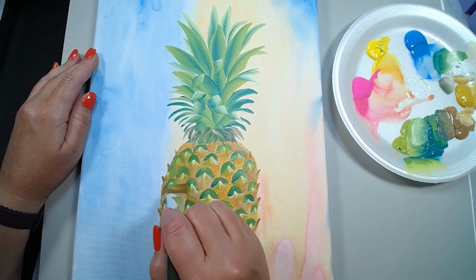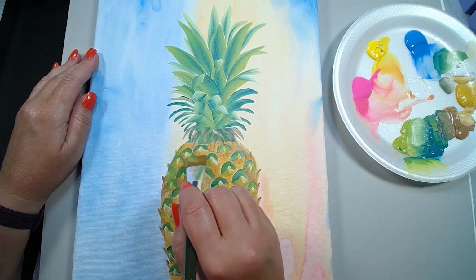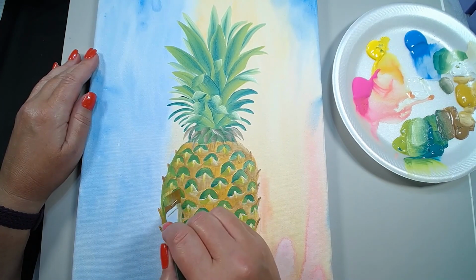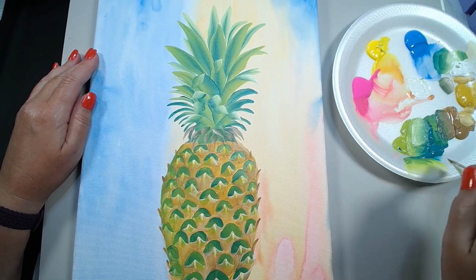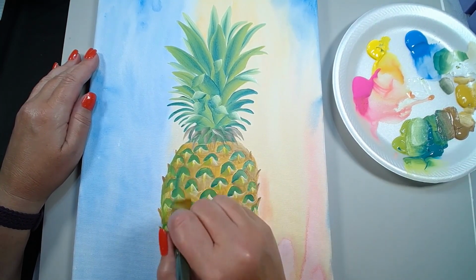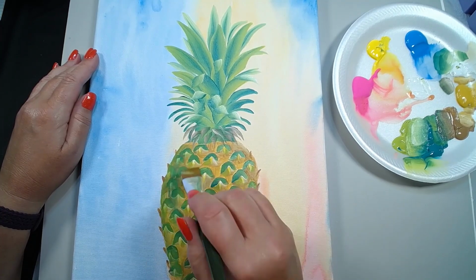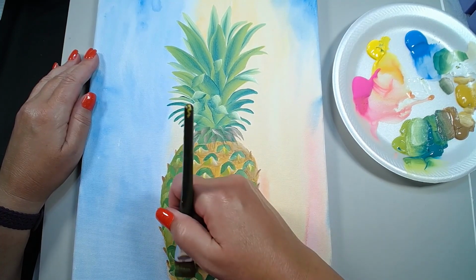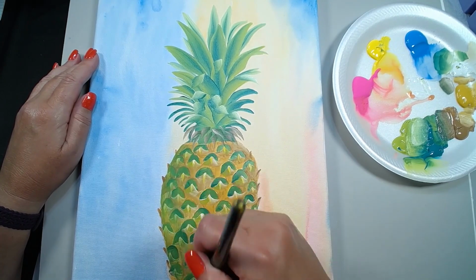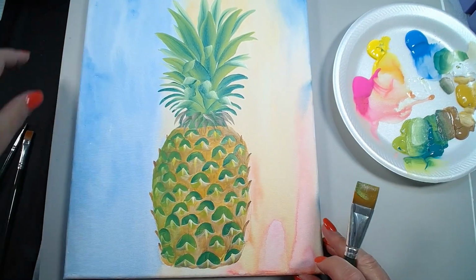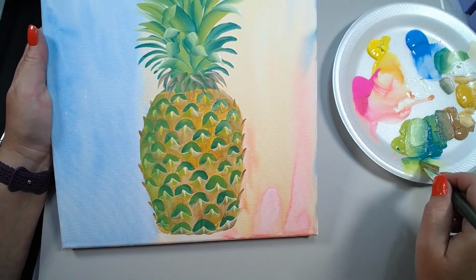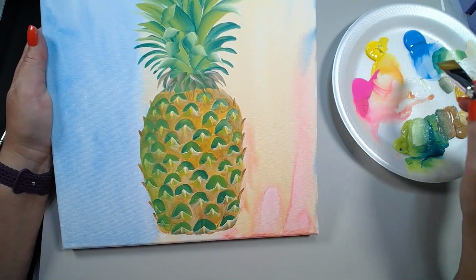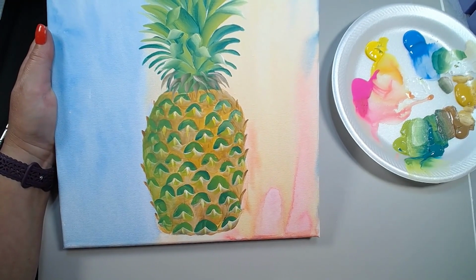And then what we're going to do is on this side of the pineapple, we're going to stroke a little more of the teal. Okay, just to kind of set that overall color shade, right? And then I'm going to do the same thing with some yellow.